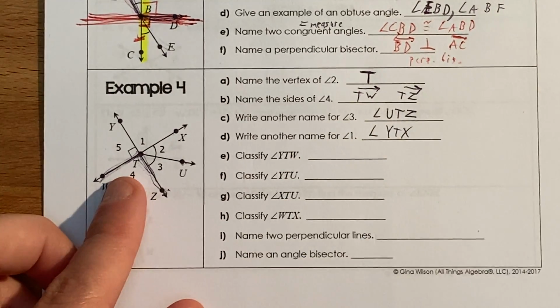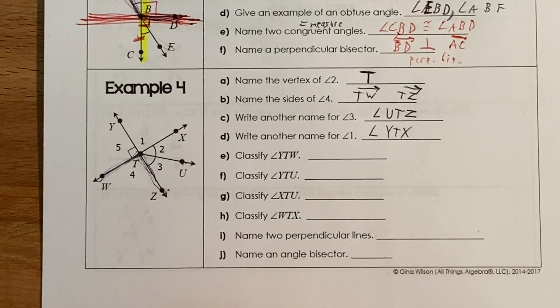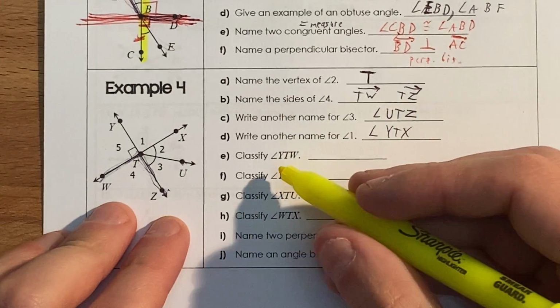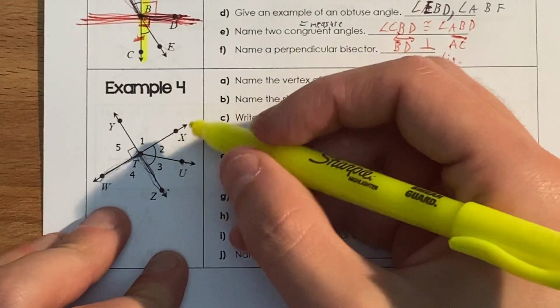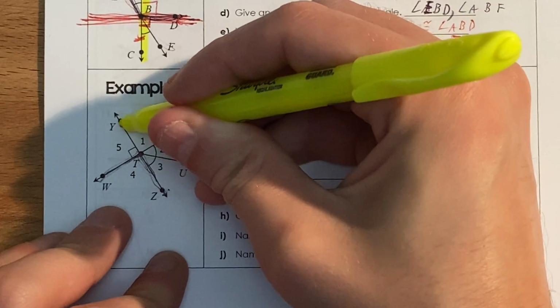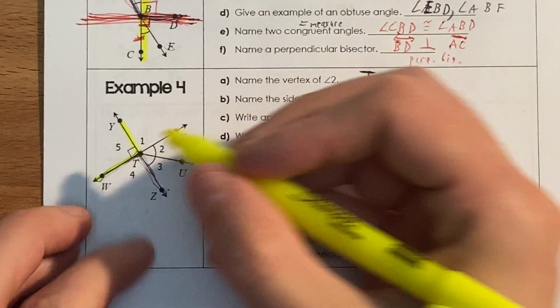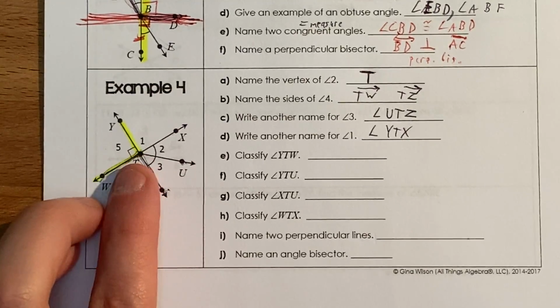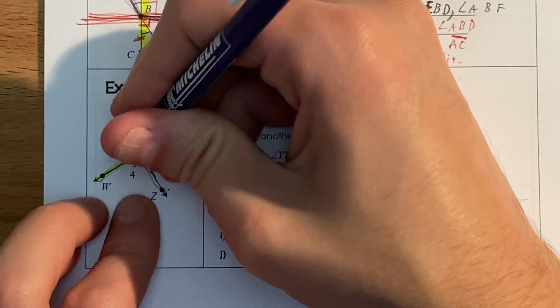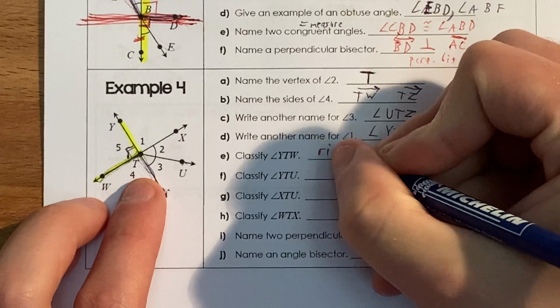Classify YTW, so it's talking about whether it is a right angle or obtuse, acute kind of stuff. YTW looks like it's 90 degrees because of that little tiny mark right there, so that's a right angle.